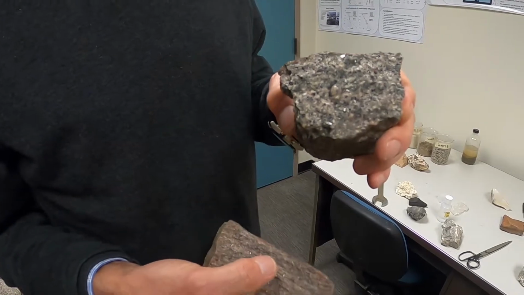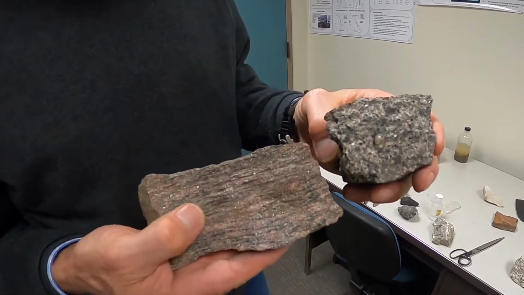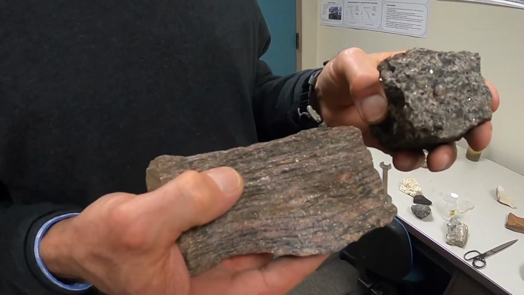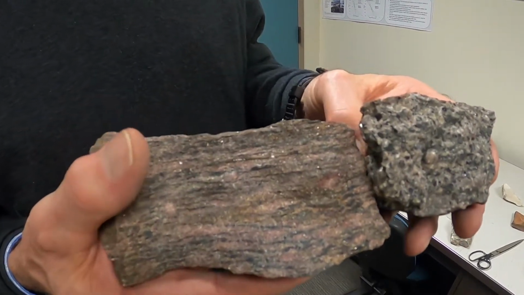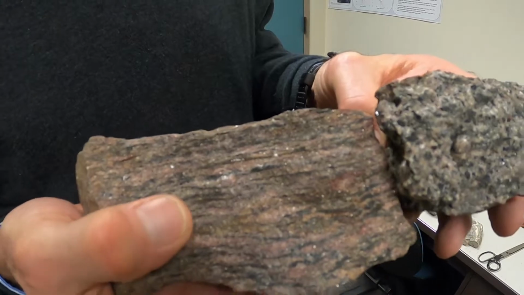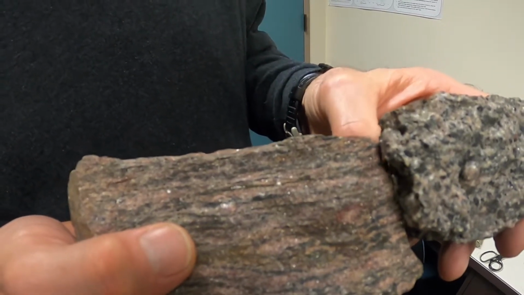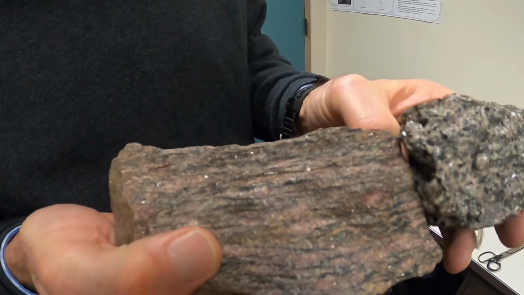If you were to apply enough pressure and heat, it turns out you could make the minerals reorient and wind up aligning themselves as bands. And so here you can see this is clearly a foliated rock with bands which look like layers, but the crystals are big enough that you can see them.